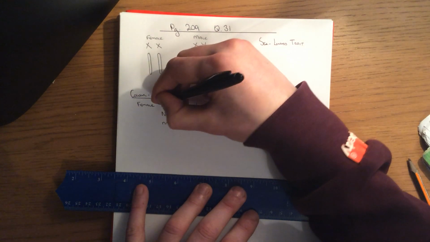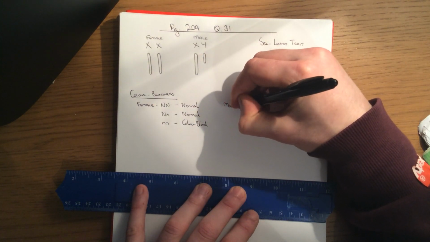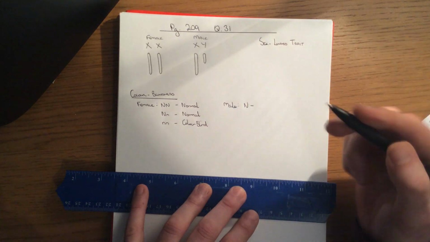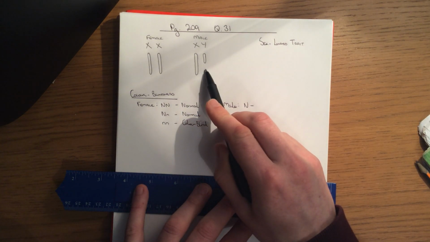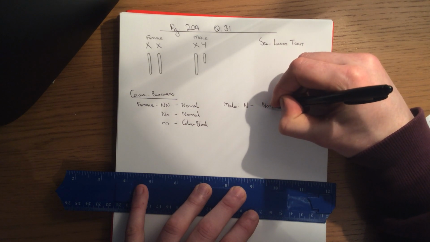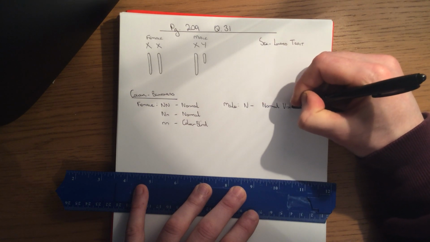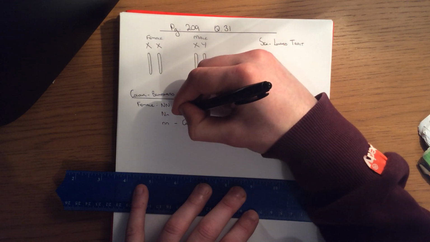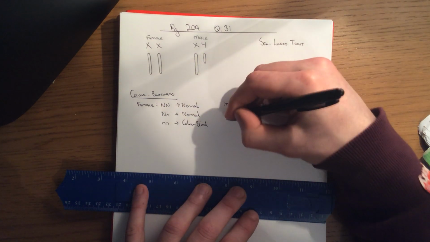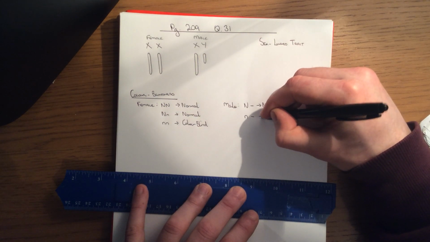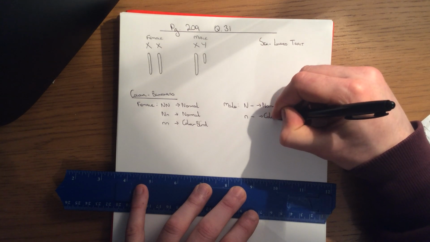Now, males, a little bit different to what we're used to seeing here. So a male's either going to have capital N dash, because remember, it can only be on the X chromosome, it's not on the Y, in which case they would have normal vision. Let's just put a little arrow here just to make it easier, because if not we can get confused. And then the other outcome that they could have is if they're lowercase n dash, and in that case then they would be colorblind.